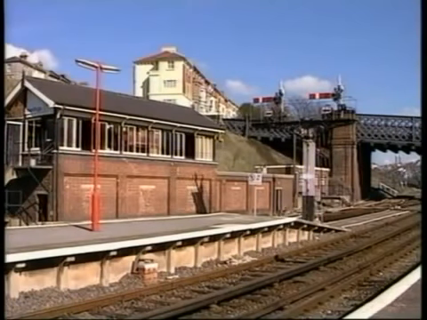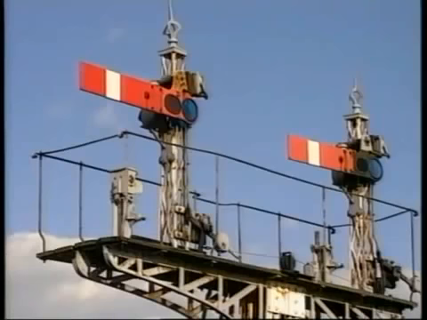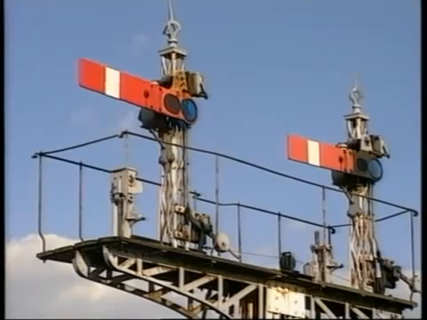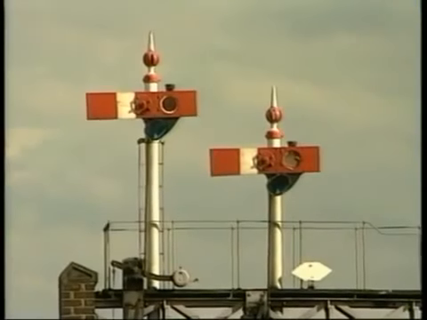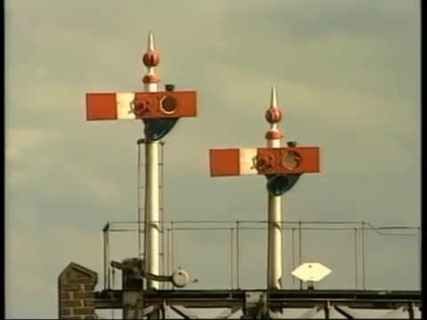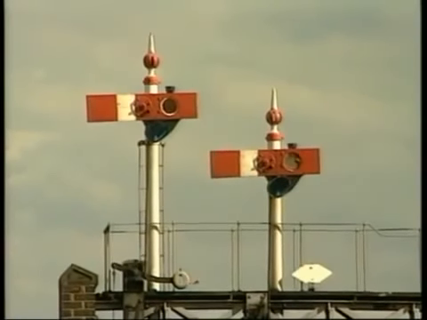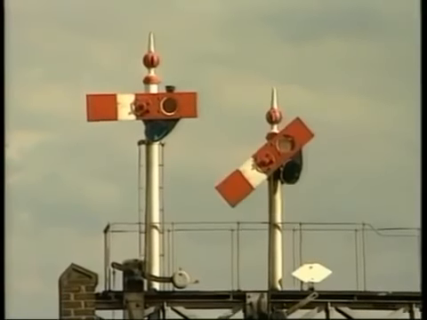Most common are the semaphore types known as upper quadrant. The signal arm is horizontal when the signal is at danger, or in the case of a distant signal at caution, and is raised through 45 degrees when the signal is cleared. A less common type, found principally on the western region, is the lower quadrant type, the arm of which is horizontal when the signal is at danger or caution, and is lowered through 45 degrees when the signal is cleared.